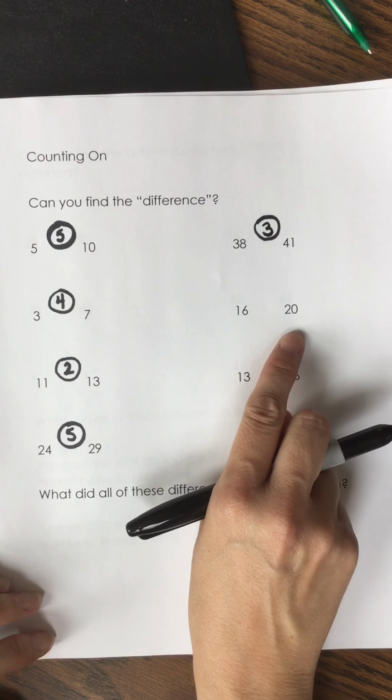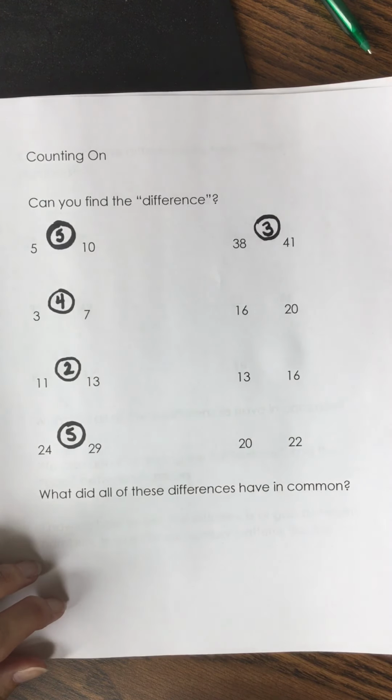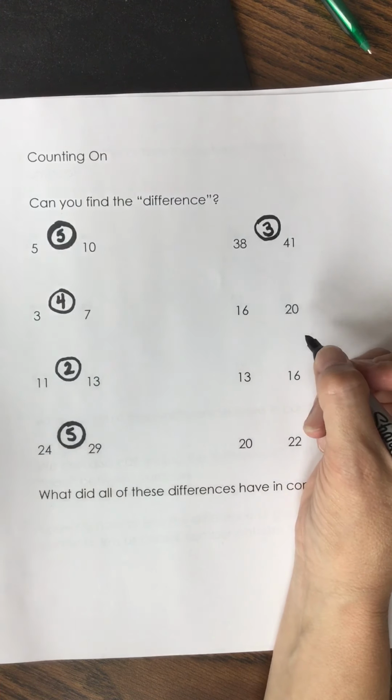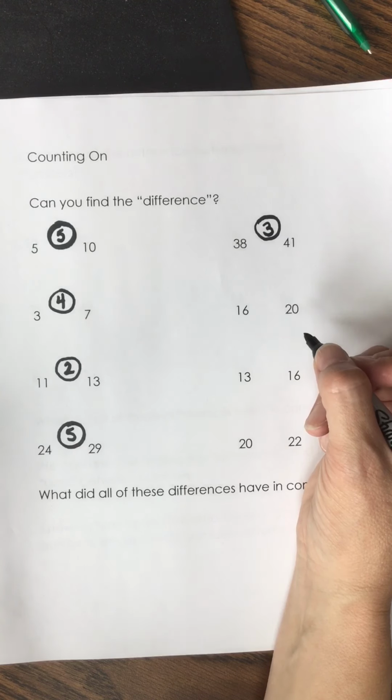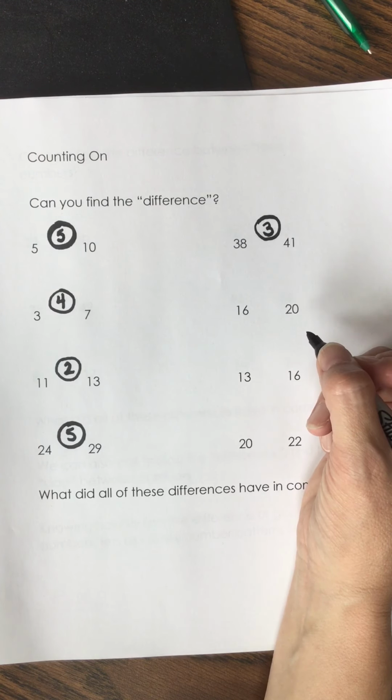Okay, let's look at 16 and 20. We're going a little bit backwards in our bigger numbers. What's the difference between 16 and 20? Haha, you're starting to call it out. Before you call it out, I want to see everybody use the strategy. Can everybody capture 16, please? Okay, now count up to 20. Go.